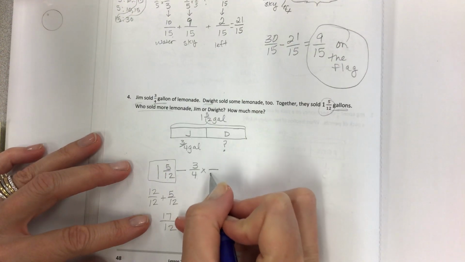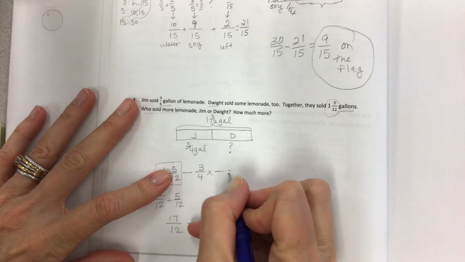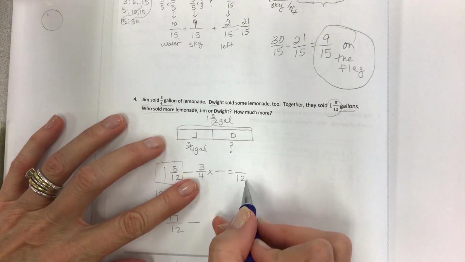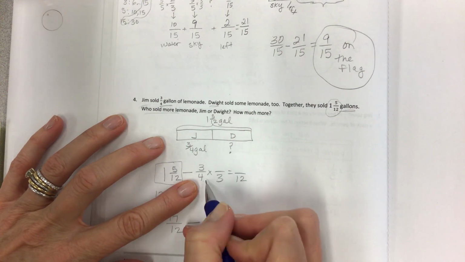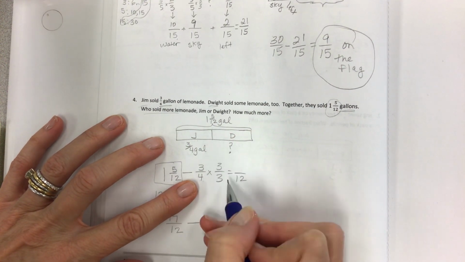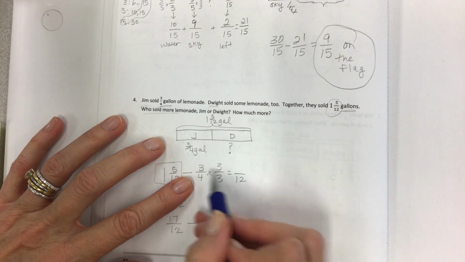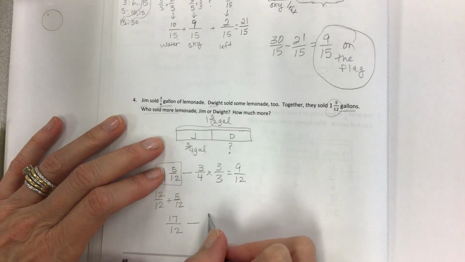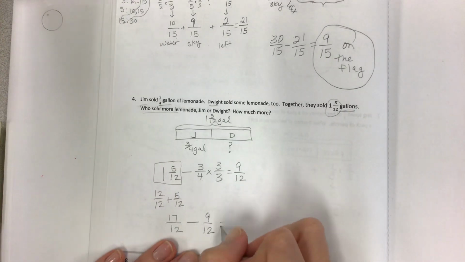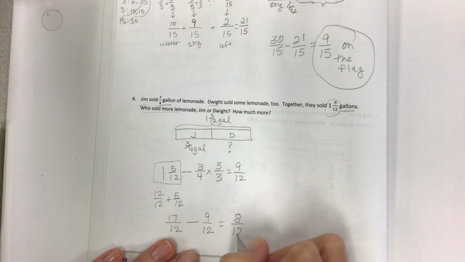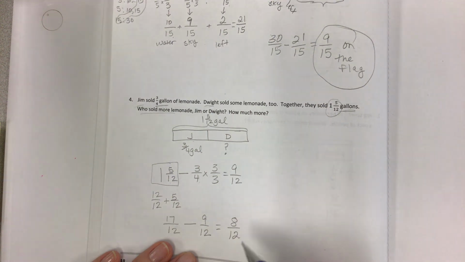So what scale factor do I need to get 12ths out of 4ths? Well, 4 times 3 is 12. And what you do to the bottom, you do to the top. So your scale factor will always work with both numbers. So 3 times 3 is 9. Now I have minus 9/12. So 17 minus 9 equals 8. And that leaves me with 8/12 for Dwight.